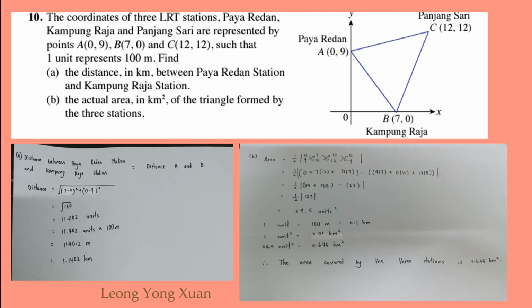It is equal to 1/2 modulus of (0 plus 7 times 12 plus 12 times 9) minus (9 times 7 plus 0 times 12 plus 12 times 0), equal to 1/2 modulus 84 plus 108 minus 63, equals to 1/2 times 129, equals to 64.5 units square.